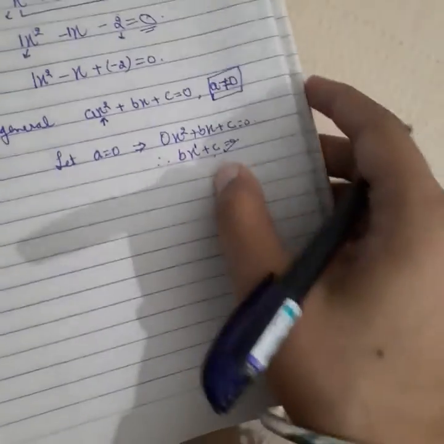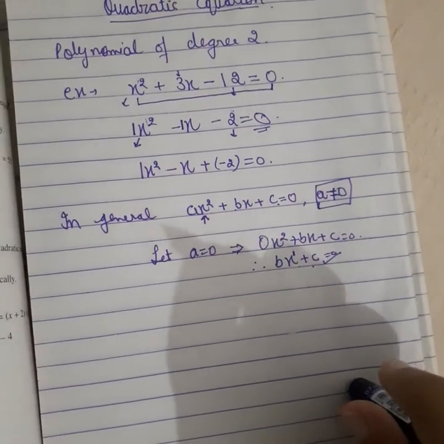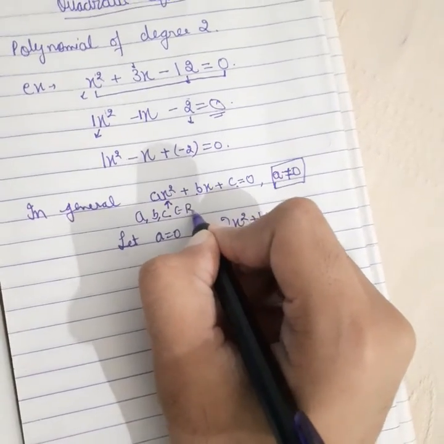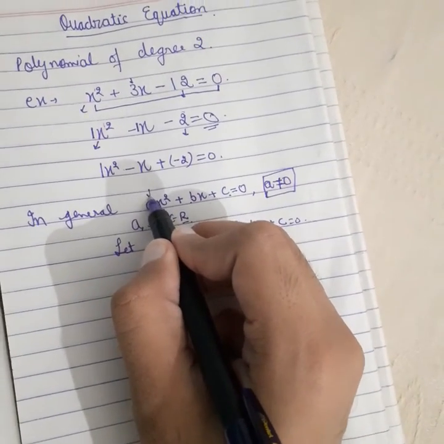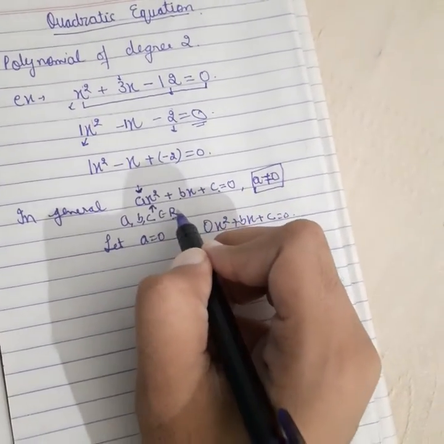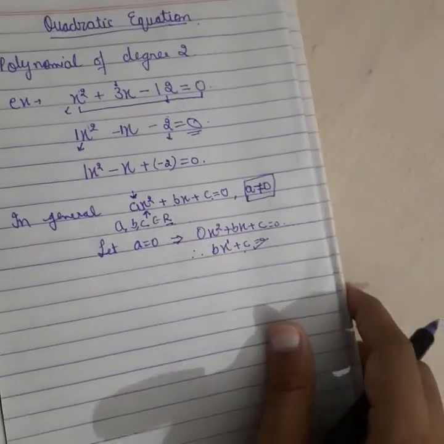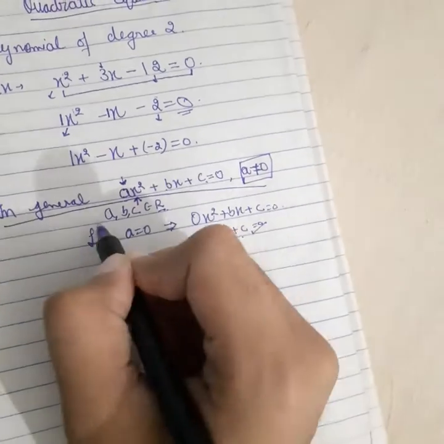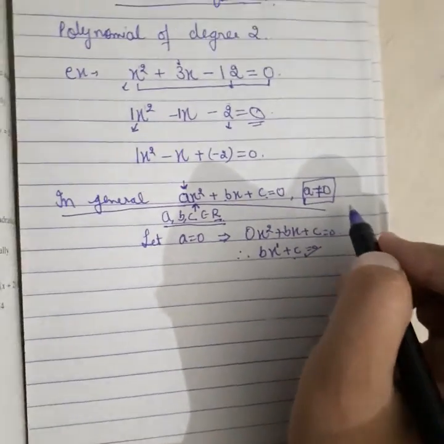Okay, and also here a, b and c are real numbers. Actually a, b and c can take any value. a, b, c belongs to real numbers. That means you can say that a, b, c can be anything. It can be of under root form also. It can be irrational, rational, and rational and irrational come under the real numbers. Okay, fine. So this is about what is a quadratic equation. This is the general form. This is what a, b and c belongs to, and this is the condition that a should not be equal to 0.